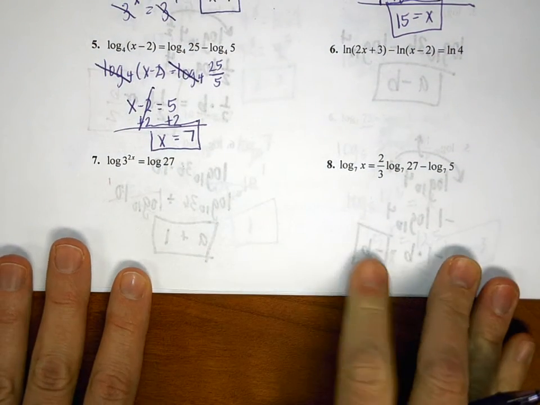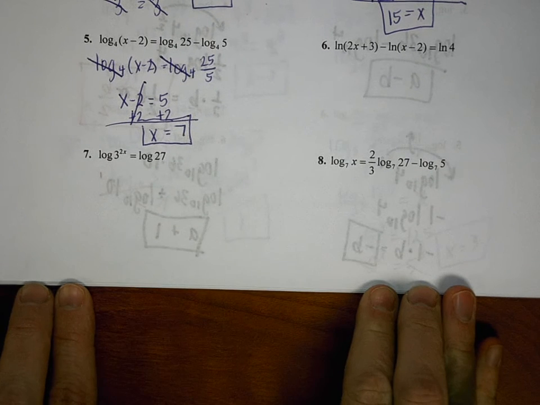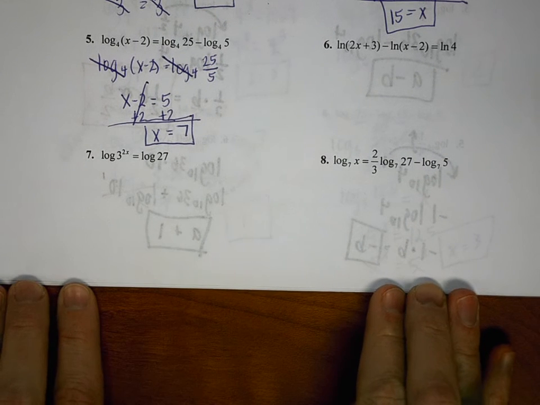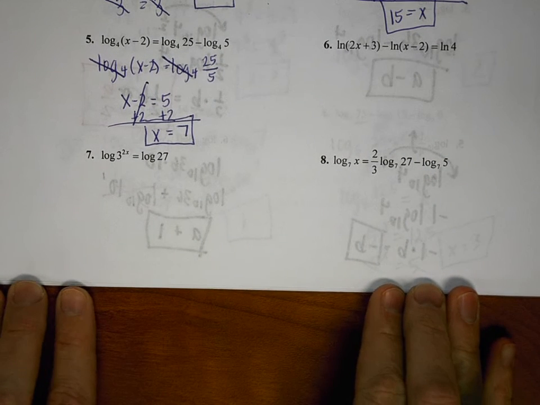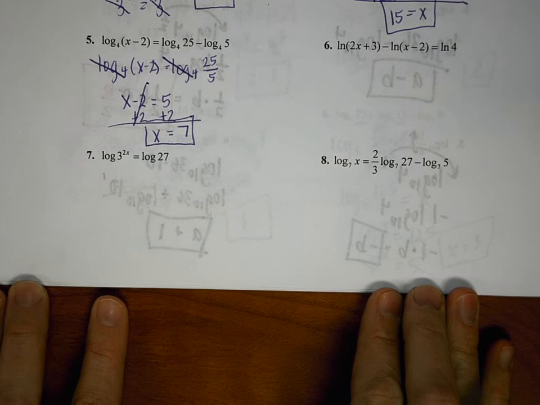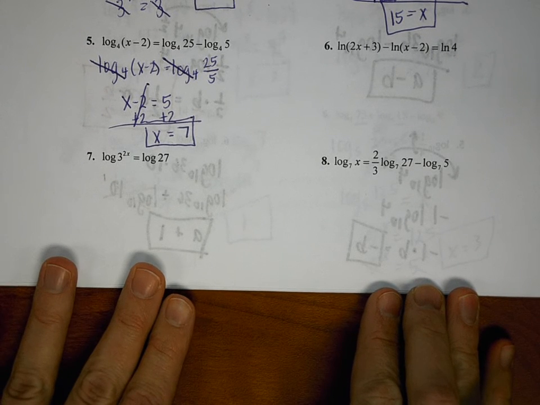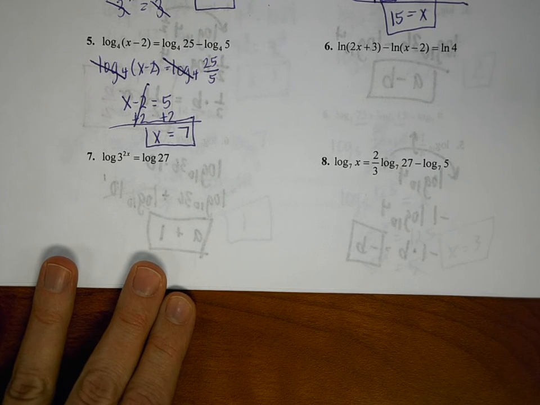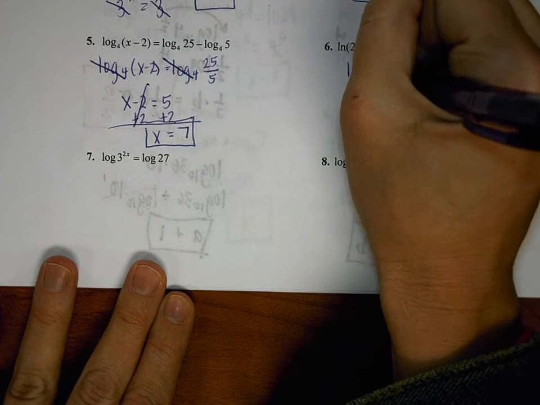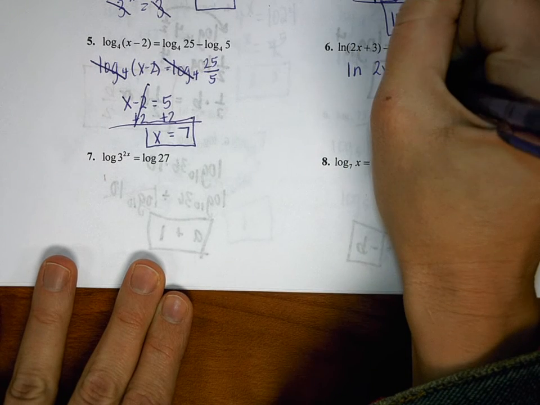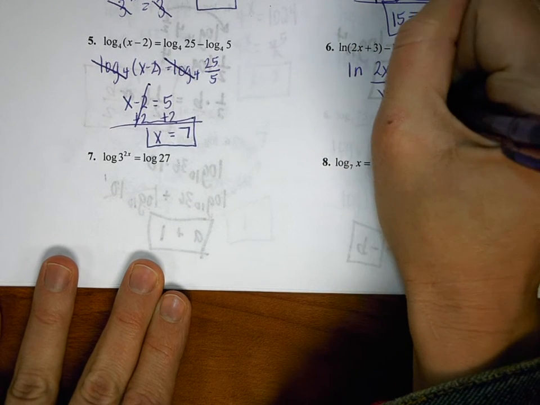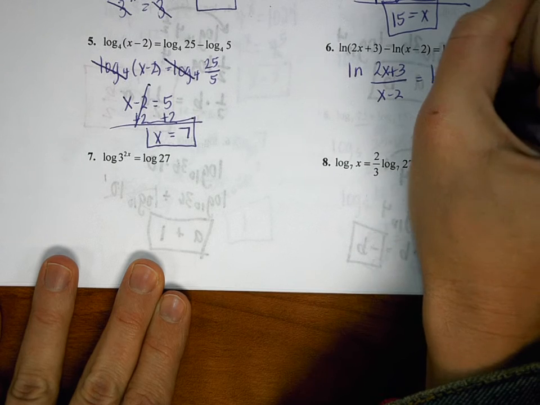Okay. Example 6. What are you going to do? No, drop the log. Can I drop the logs? Or no, you can do, maybe. We need to condense. Very good. So how am I going to condense? 2x plus 3 divided by x. Good. So you'll have the natural log of 2x plus 3 divided by x minus 2 equals the natural log of 4.